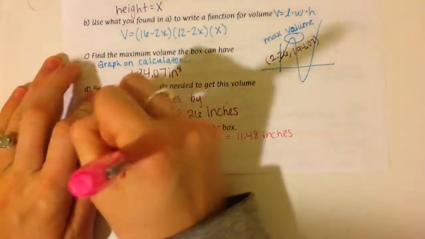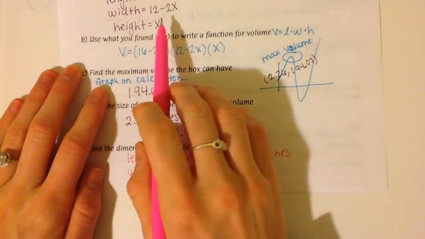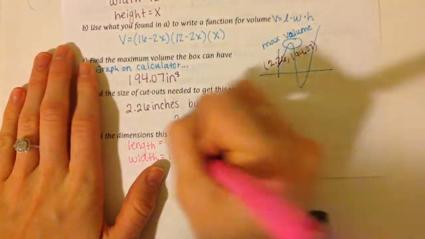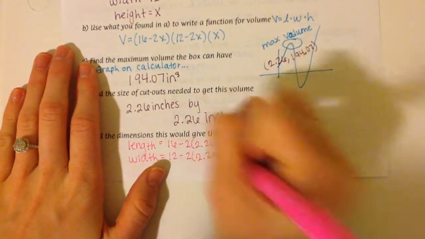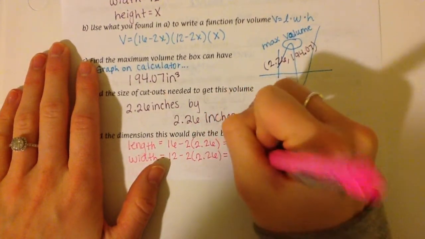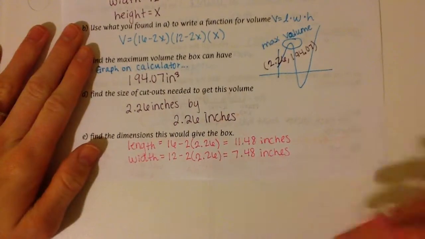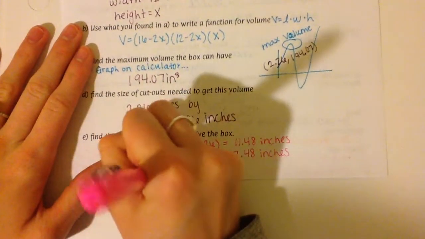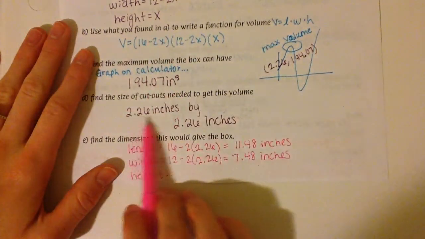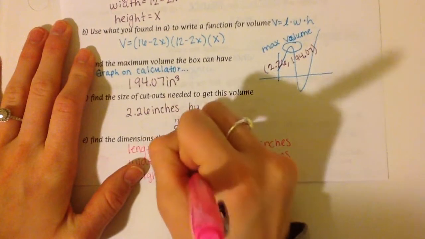So let's find the width. Well, the width was 12 minus 2x. So we have 12 minus 2 times our x, which is 2.26. And if you go ahead and do that, you're going to get 7.48 inches. And last is our height. And we said our height was x. Well, our x is 2.26 inches.